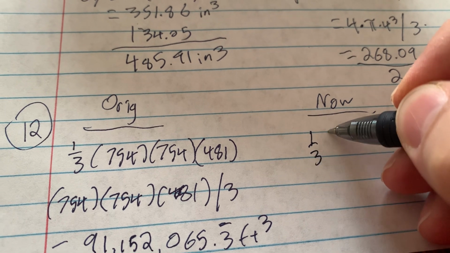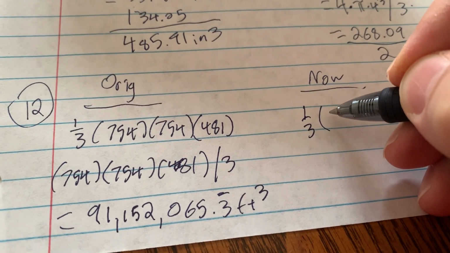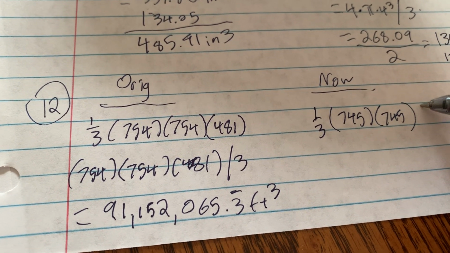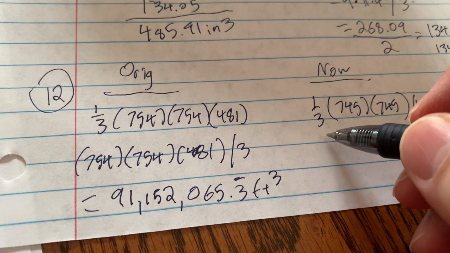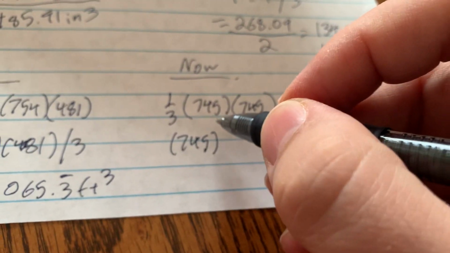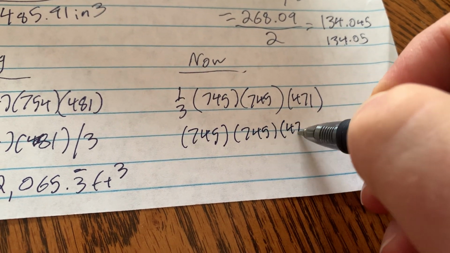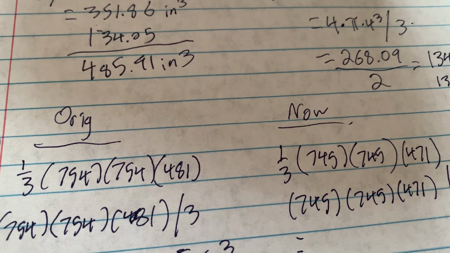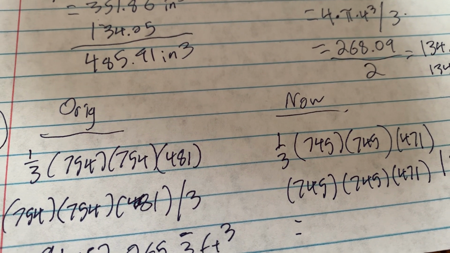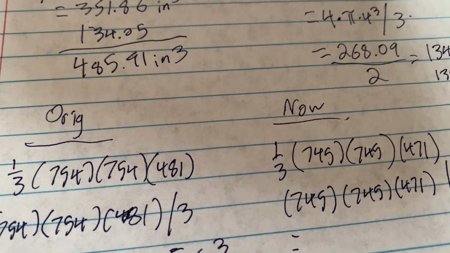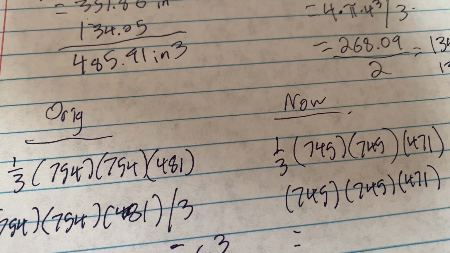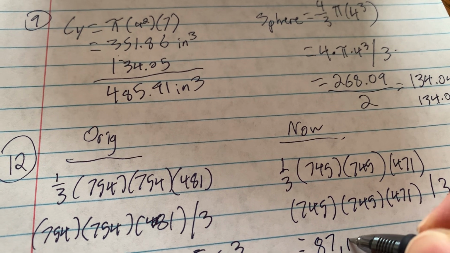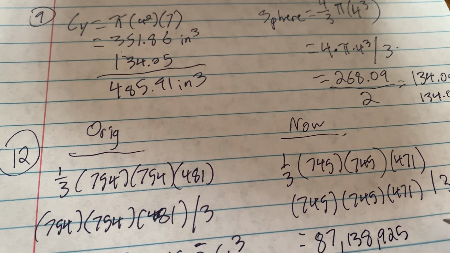Same formula. We've lost 9 feet on each of the length and width, and 10 feet on the height. So again, 745 times 745 times 471 divided by 3. It's going to give me, let's see here, 745 by 745 by 471 gives me 261,416,775. Divided by 3 is 87,138,925 cubic feet.